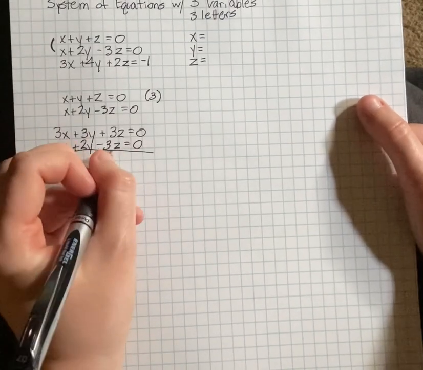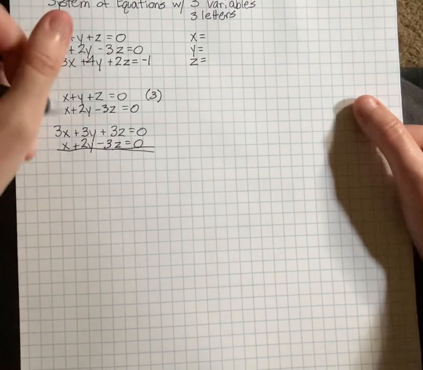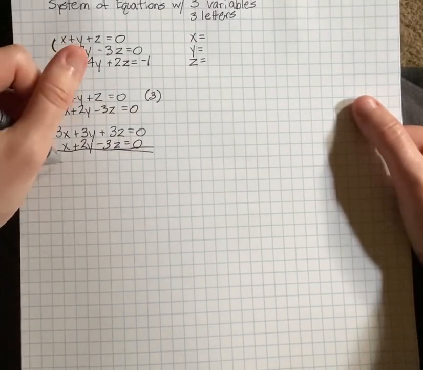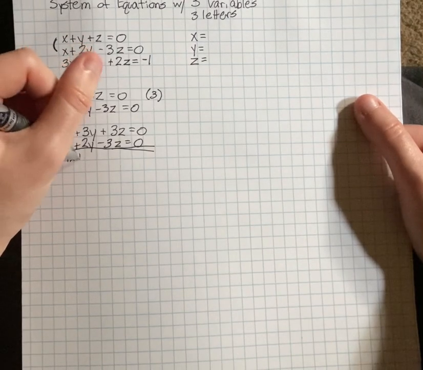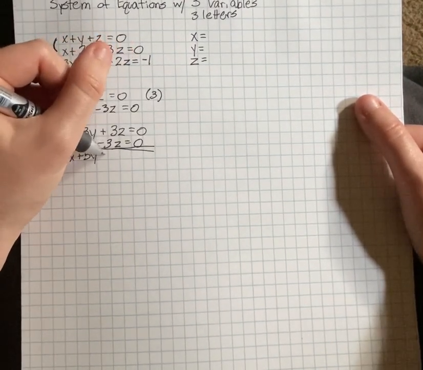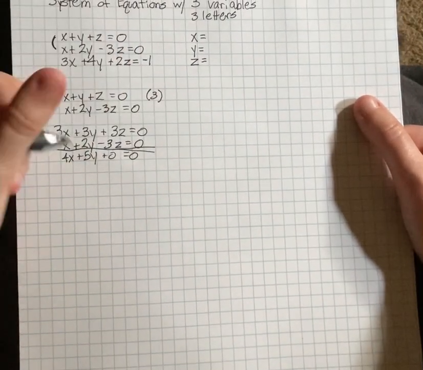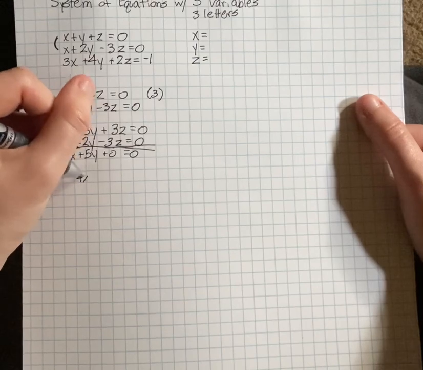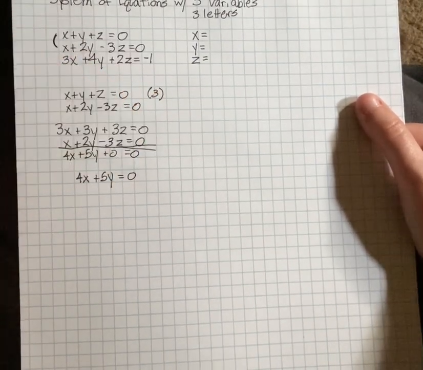Okay, I've got my line. It doesn't matter if it's perfectly straight. Just add straight down. 3x plus x gives me 4x. 3y plus 2y gives me 5y. And then 3z minus 3z gives me 0. And then 0 plus 0 gives me 0. So bottom line is I've got 4x plus 5y equals 0.